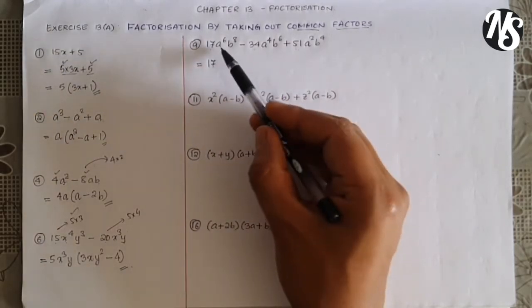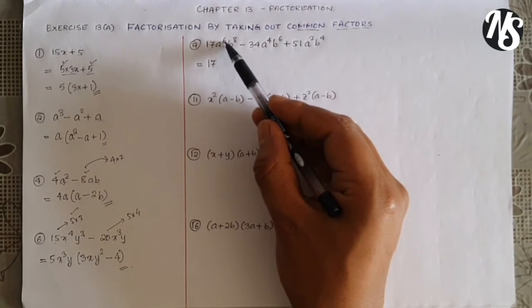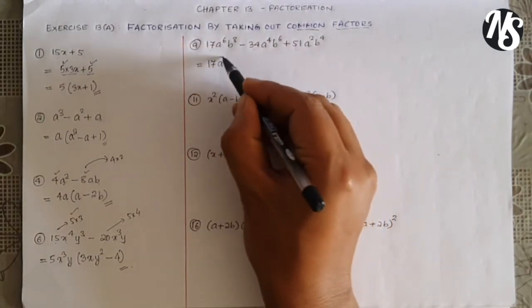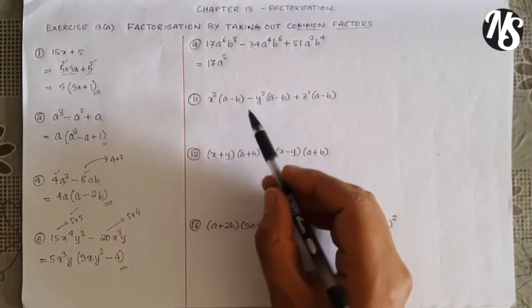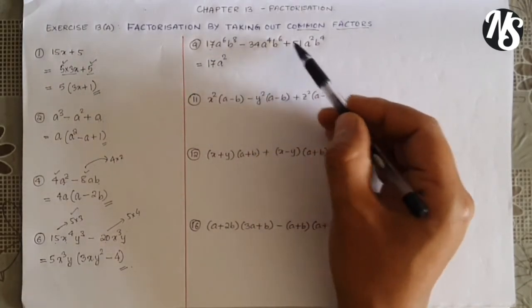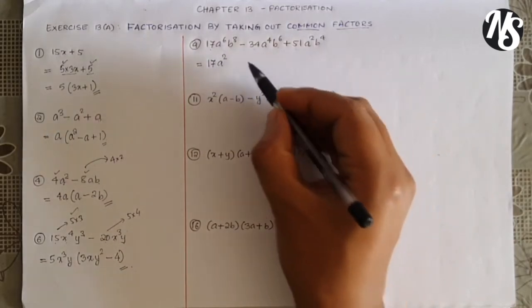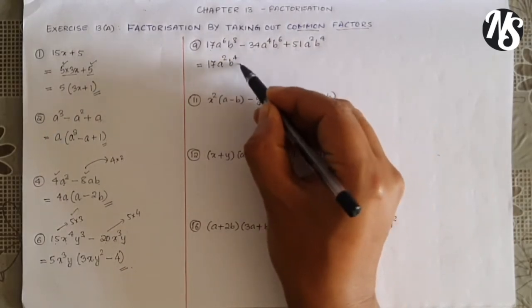Now let's see how many a's are there. There are 6 a's, 4 a's and 2 a's. So the minimum is 2, so that's why we'll take a squared as common. Now this is b to the power 8, b to the power 6, b to the power 4. So what is the least power of b? It is 4. So that's why b to the power 4 will be common.